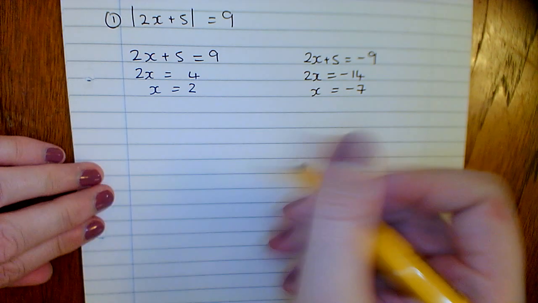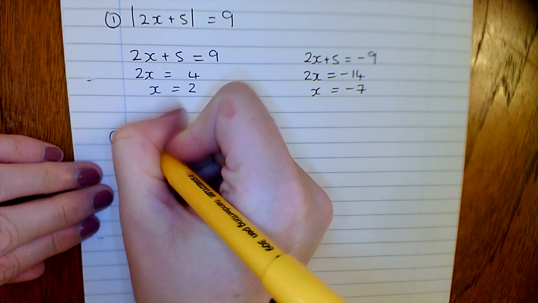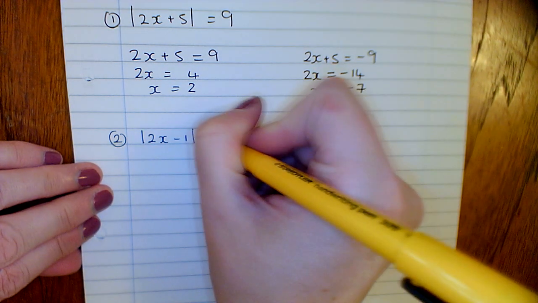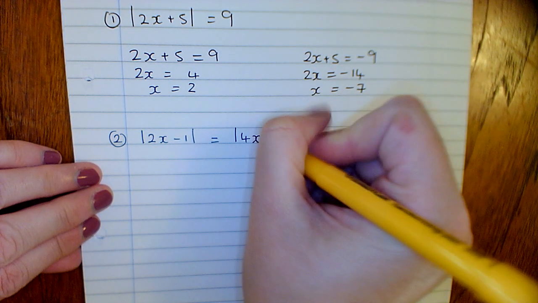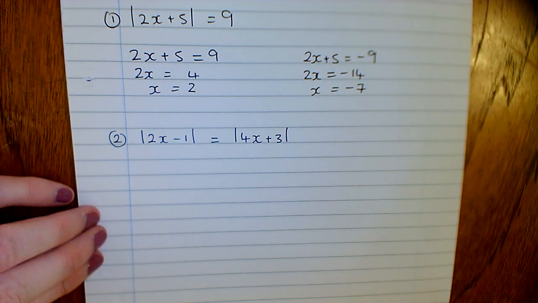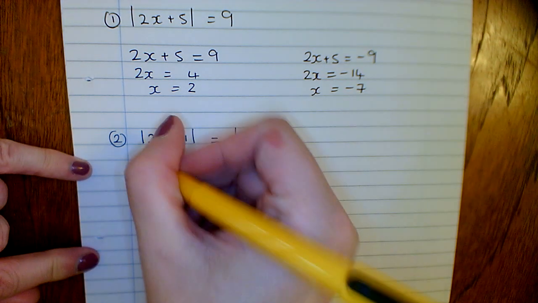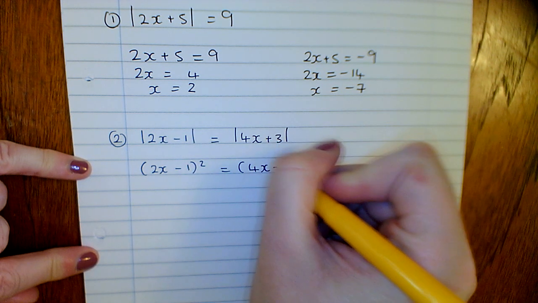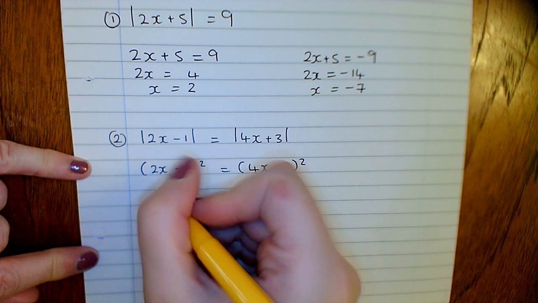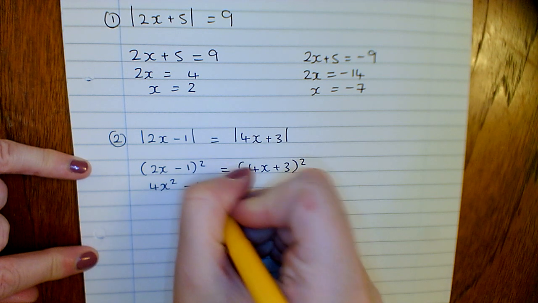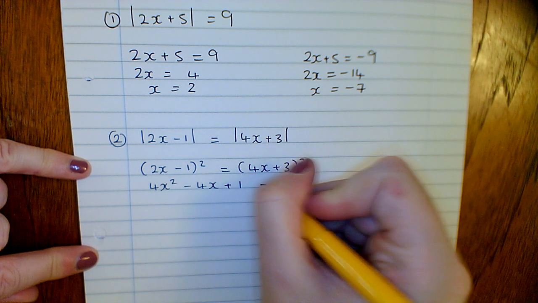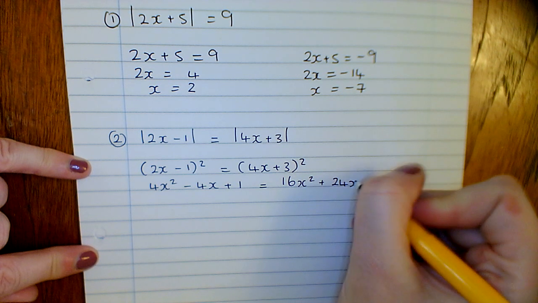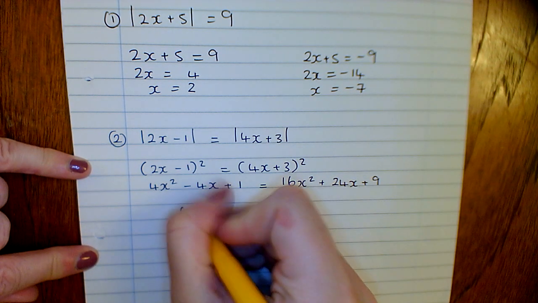So slightly harder, if we have the modulus on both sides. The modulus of 2x minus 1 equals the modulus of 4x plus 3. The easiest way to solve this is to square both sides. So 2x minus 1 all squared equals 4x plus 3 all squared. When we square this out, we get 4x squared minus 4x plus 1, and squaring the right hand side, 16x squared plus 24x plus 9.